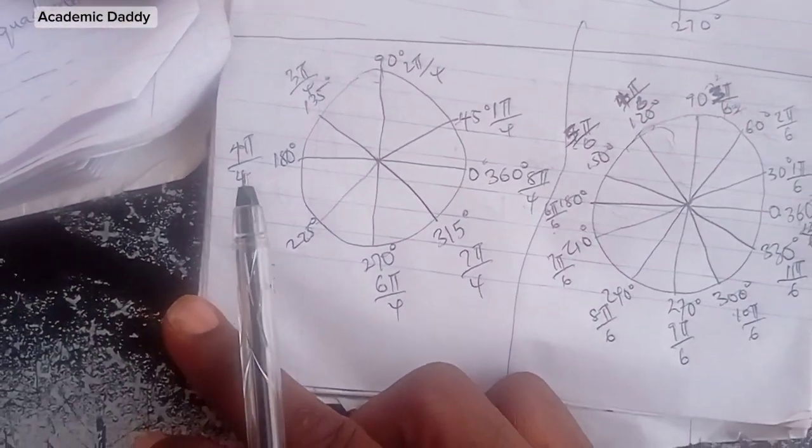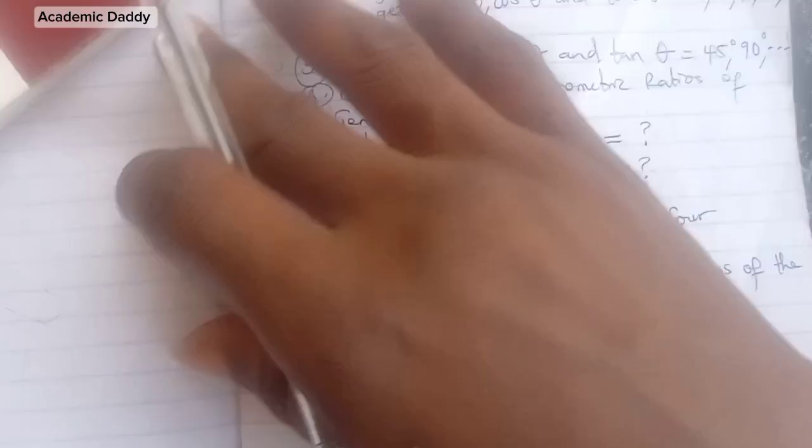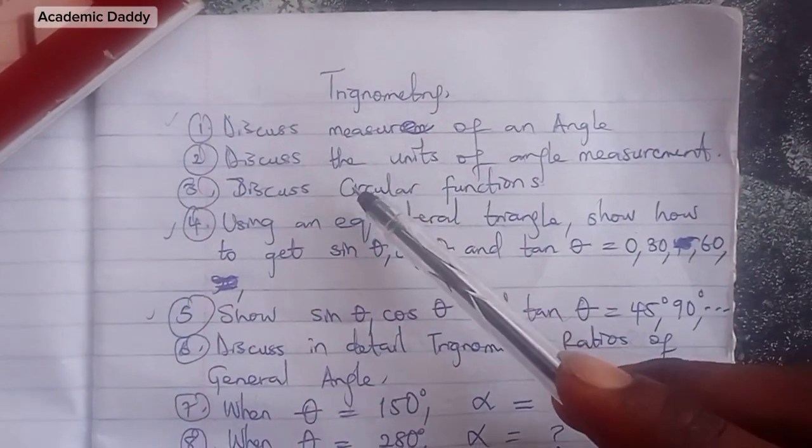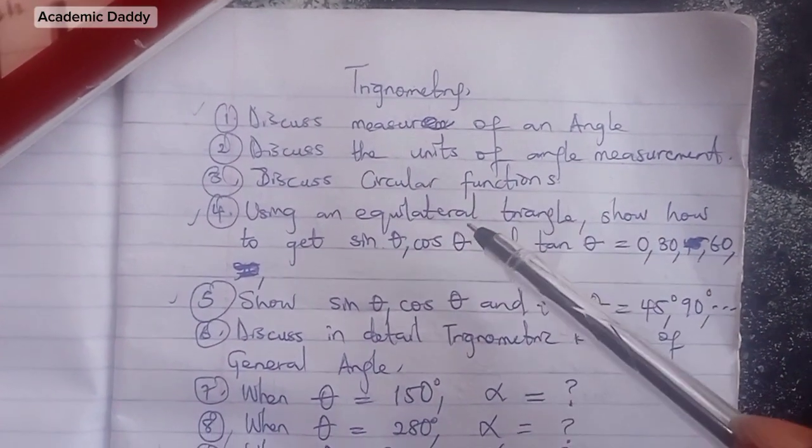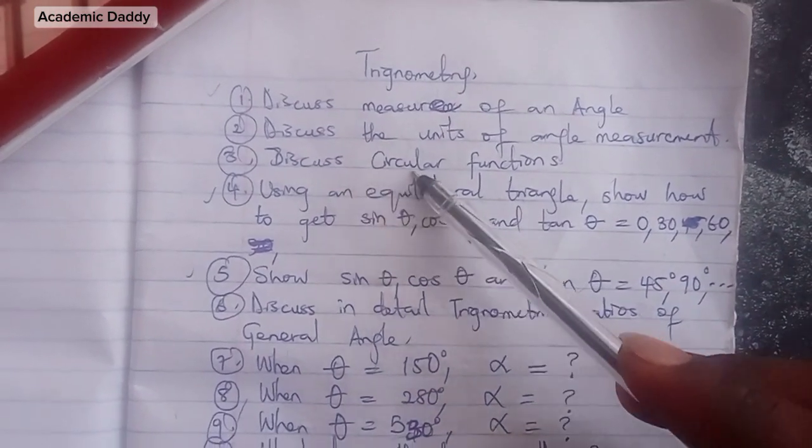So that is all on this past question and answer, where they say discuss the units of angle measurements. In our next class we'll be doing circular functions.